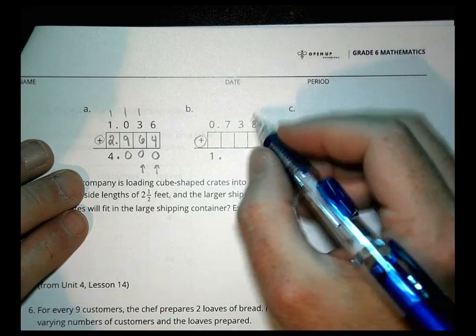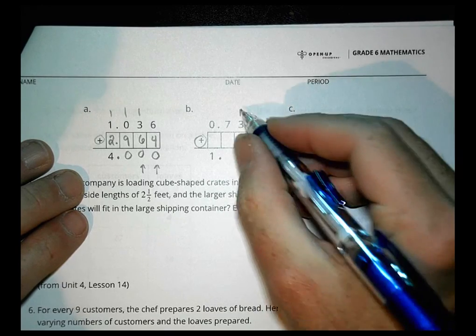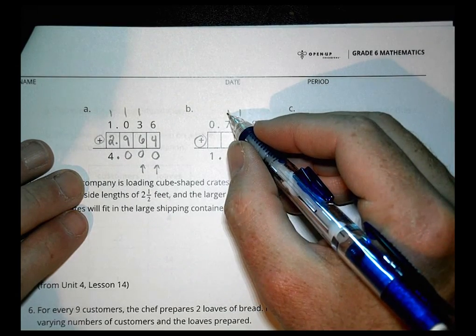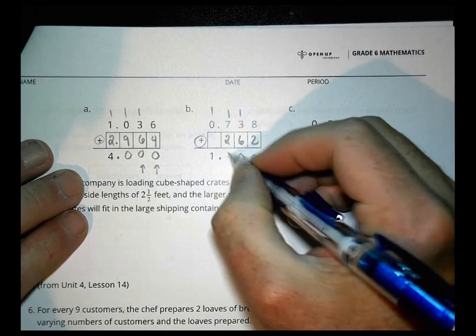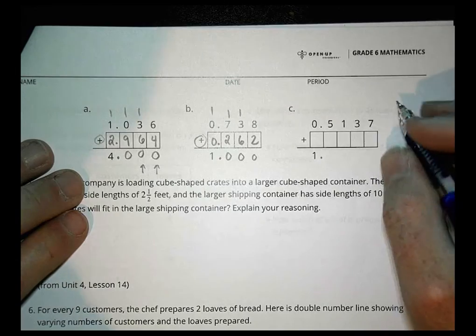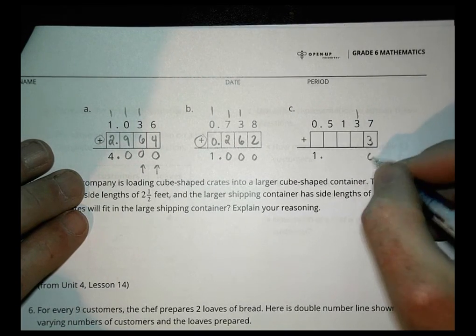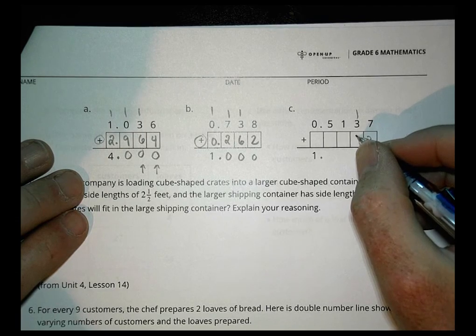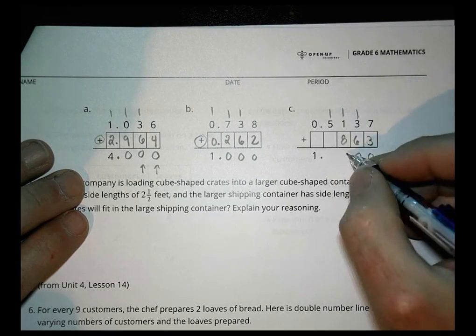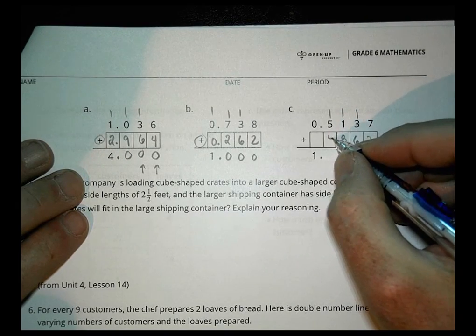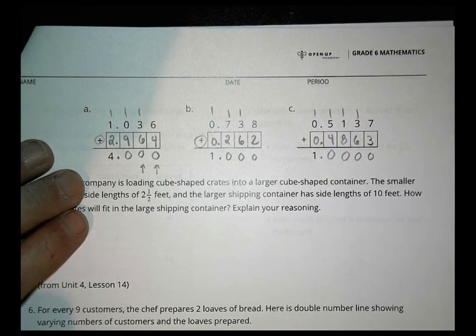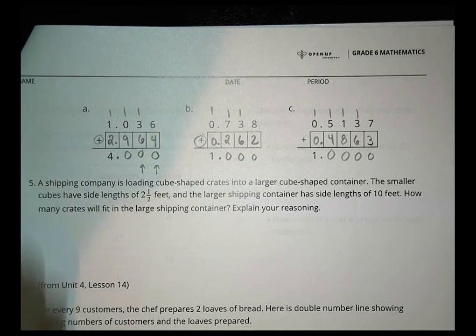Again, adding here on B. So 8 plus 2 is 10. 1 plus 3 is 4, plus 6 is 10. 7 and 1 is 8. 8 plus 2 is 10. And 1 plus 0 plus 0 is 1. And C, 7 plus 3 is 10. 1 plus 3 is 4. 4 plus 6 is 10. 1 plus 1 is 2. 2 plus 8 is 10. 1 plus 5 is 6. 6 plus 4 is 10. And 1 plus 0 plus 0 is 1. And there we go. That's how we do those ones there.